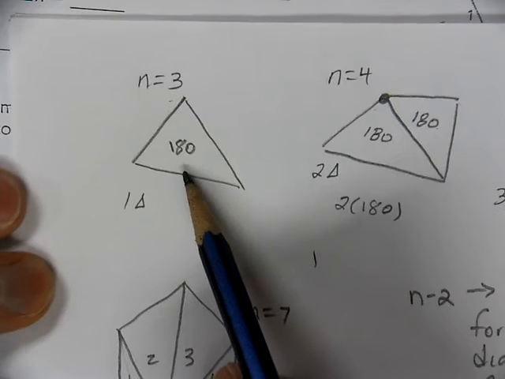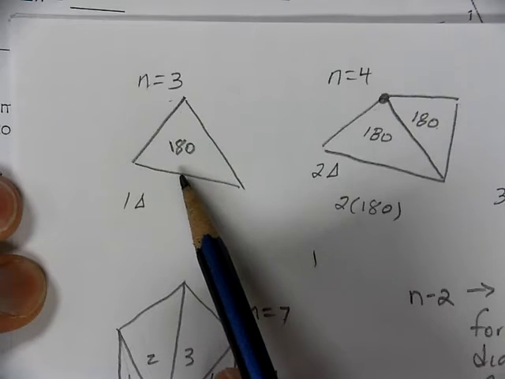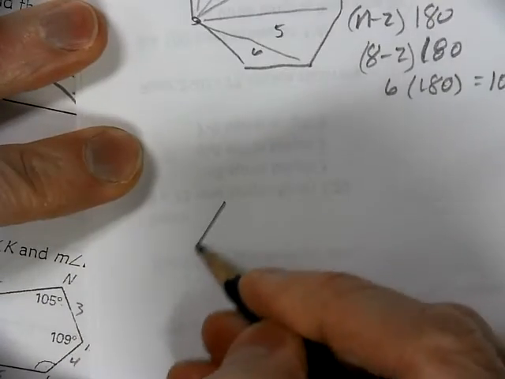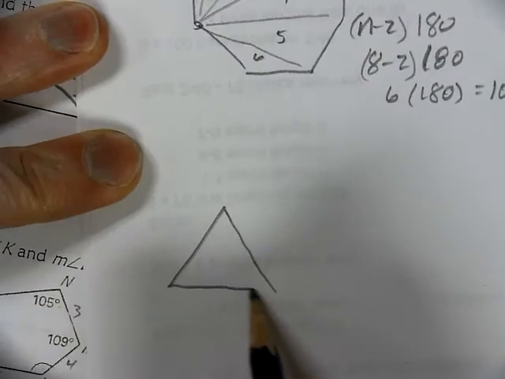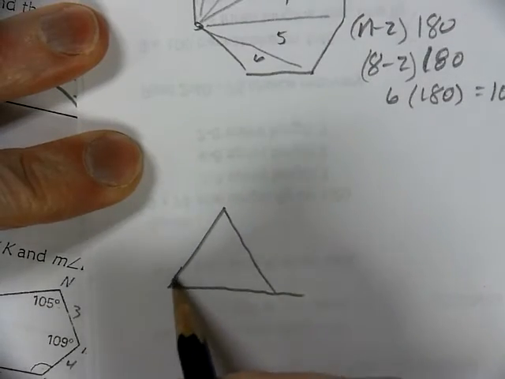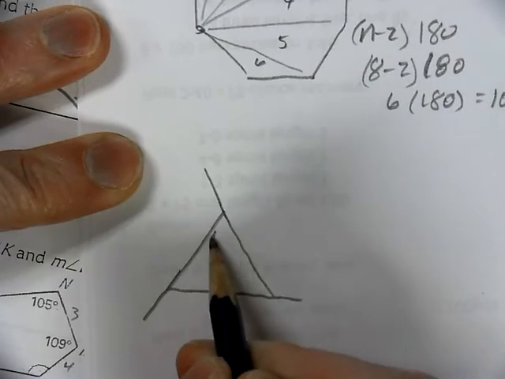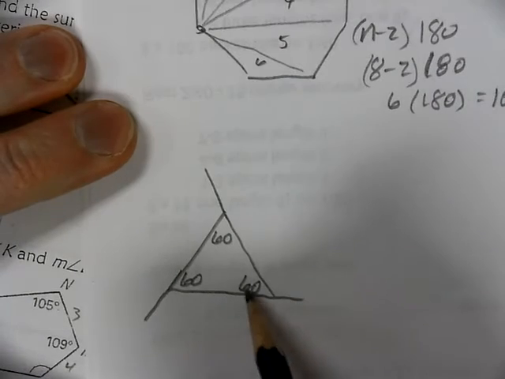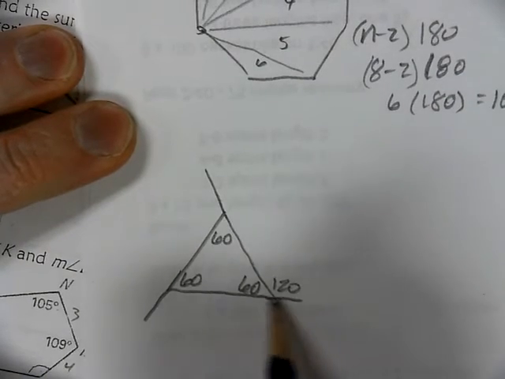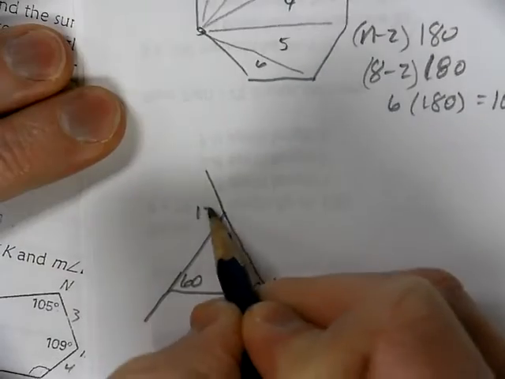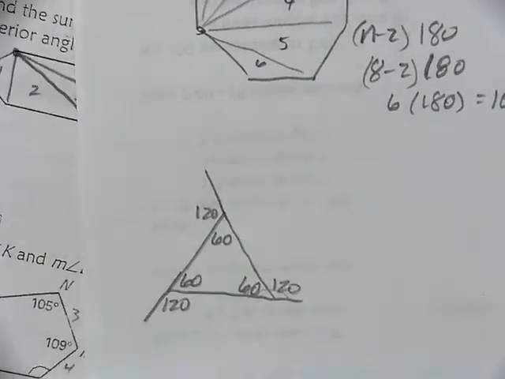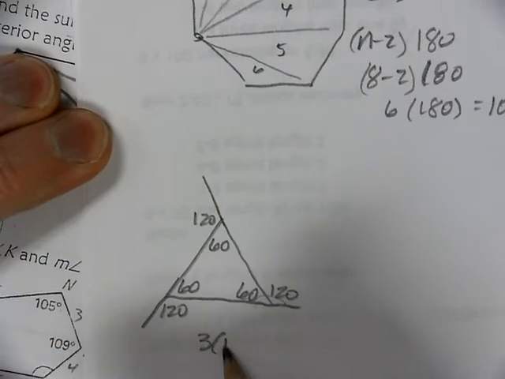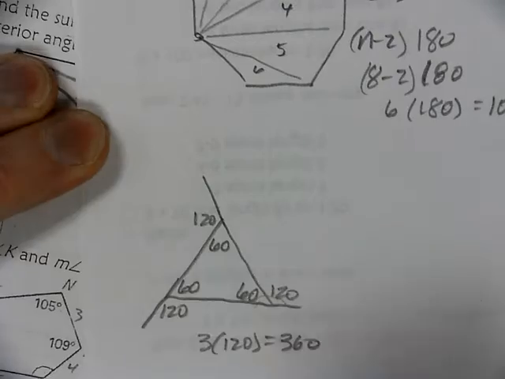Let's take a quick look back here. When we talked about a triangle, we have 3 sides. We could look at a 3-sided. Let's make it just be real simple here, let's call it a 60-60-60, just to make life easy. And on the outside would have to be 120 because together they're a linear pair. Got another linear pair, another linear pair. So those three angles, 3 times 120, is actually 360.